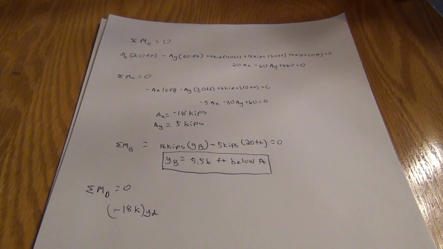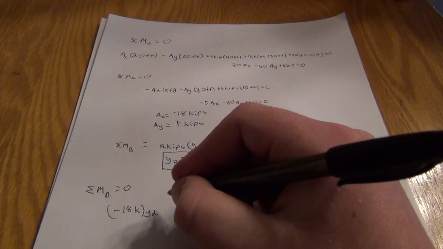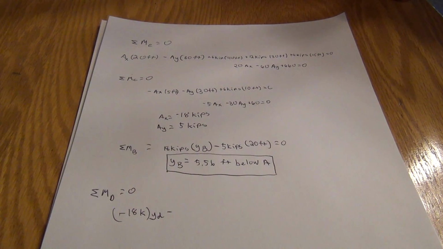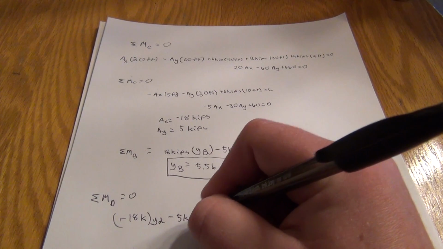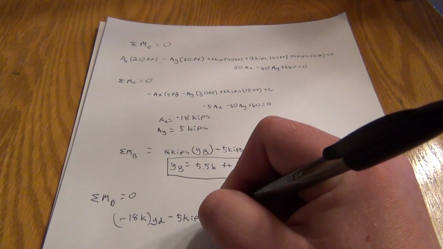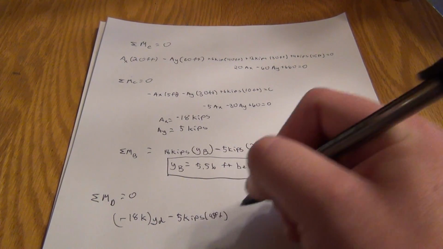So our 5 kips is our AY component. It's going upwards, and it is 45 feet from our D component. So minus 5 kips, 45 feet away. 45.